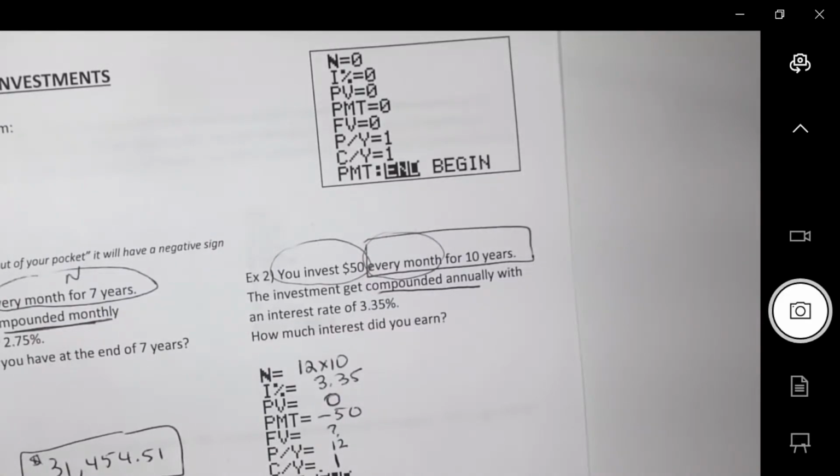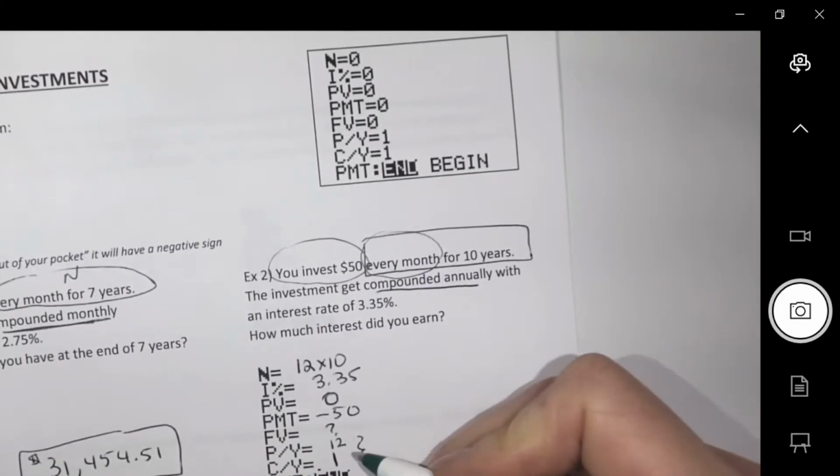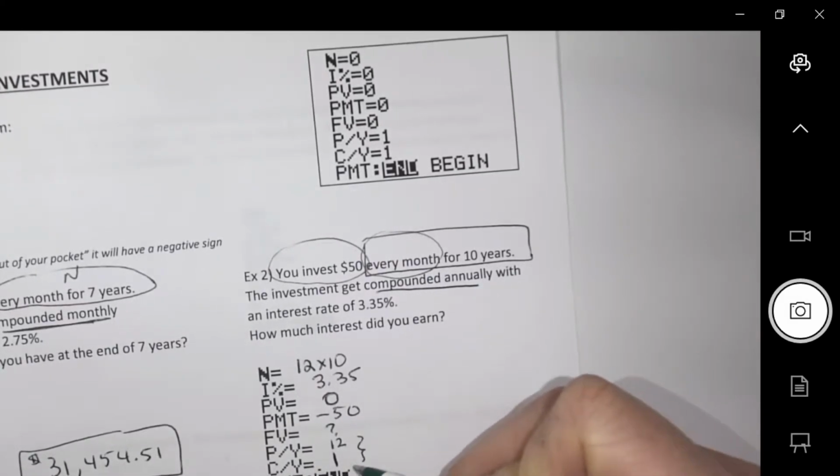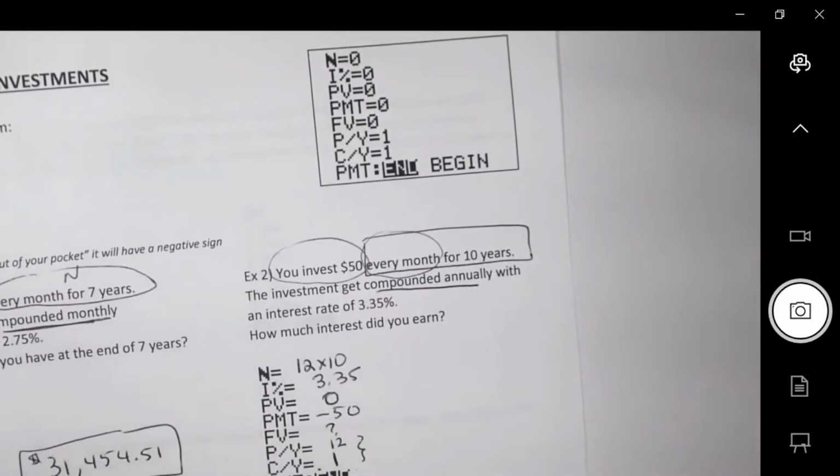Okay, so type that in, and when you get to these two, be careful, because when you type in the 12, it changes this one to 12. So just be careful of when you get to those ones. Make sure they get typed in properly.